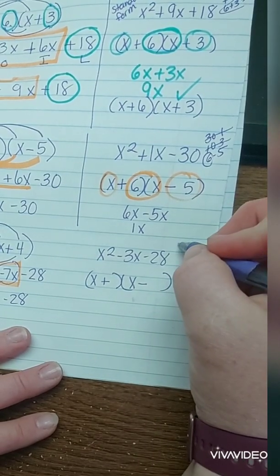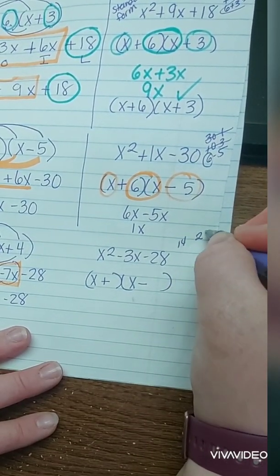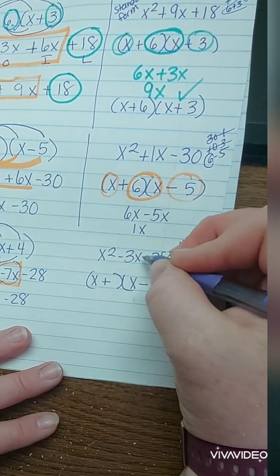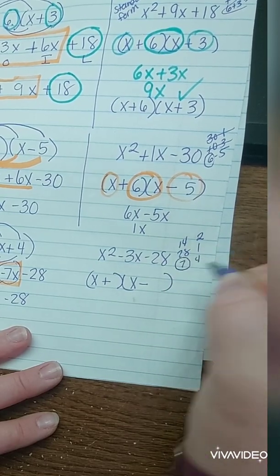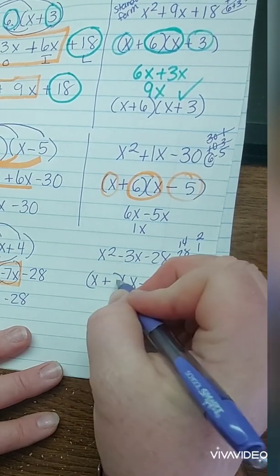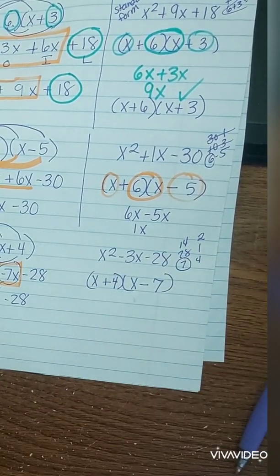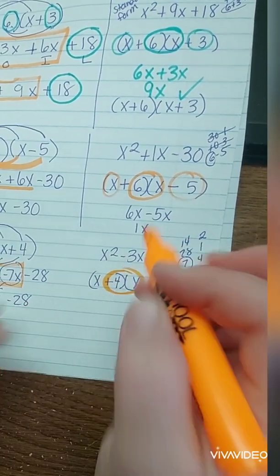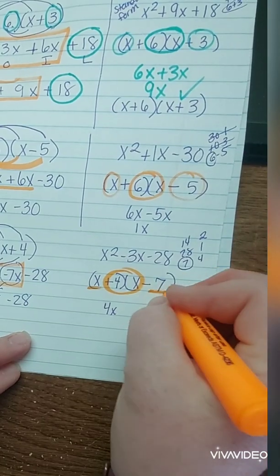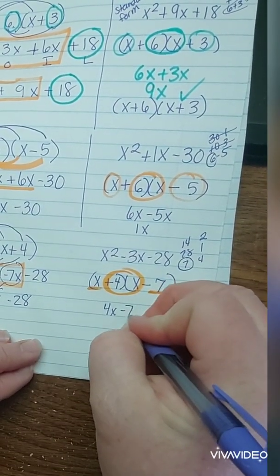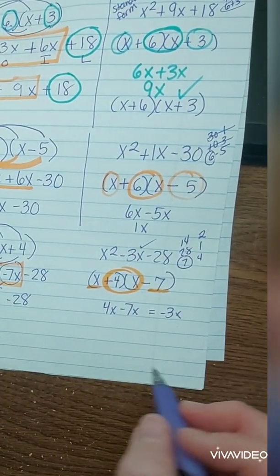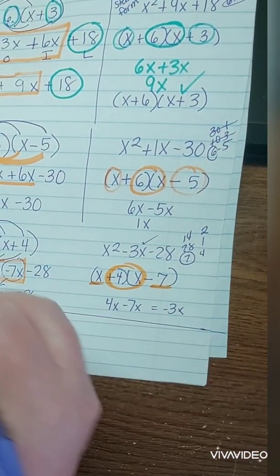So factors of 28. Let's see. 14 and 2, but subtracted gives me 12. 28 and 1, that's not going to work. 7 and 4, does that give me 3? Okay. Now, I take my bigger number. I want it to go with the negative because the negative has to be bigger. Okay. So let's check your OI. 4 times x is 4x, and x times a negative 7 is negative 7x, and that gives me negative 3x. Is that what I want? Yes. Okay, very last one.